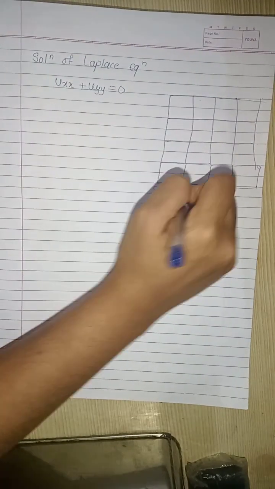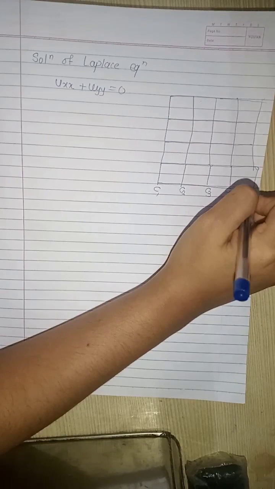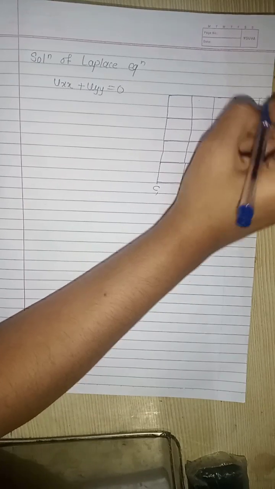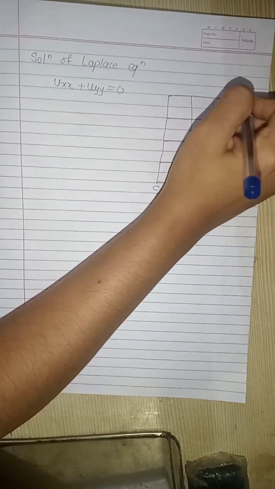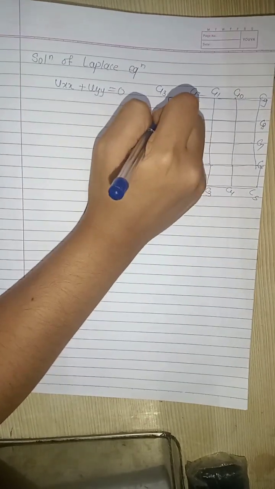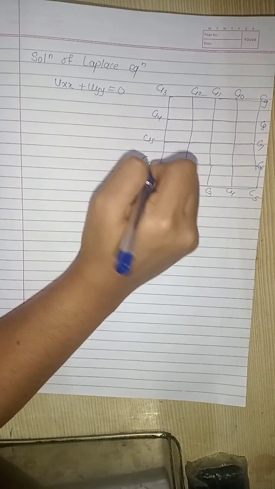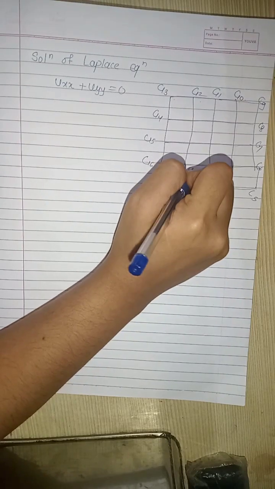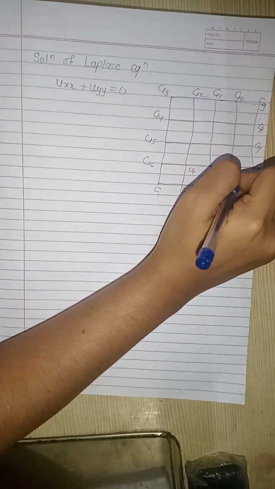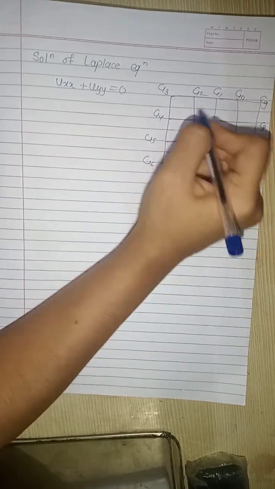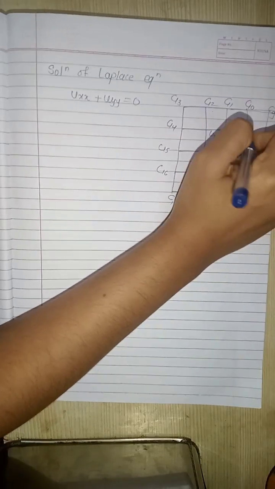Suppose we denote the boundary points as C1, C2, C3, up to C16, and the interior points as u1, u2, u3, u4, u5, u6, u7, u8, u9.